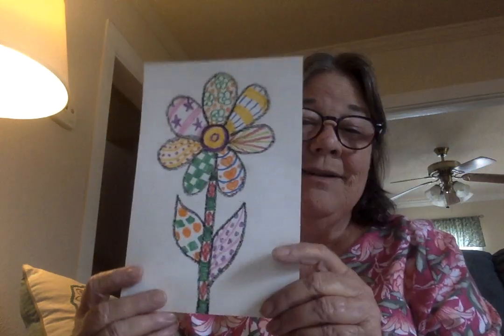Fill your page with a stem and leaves and the center of the flower, and then some big loopy lines for the petals, and then fill in each area that you've outlined in black with a different pattern, and it might look like this.